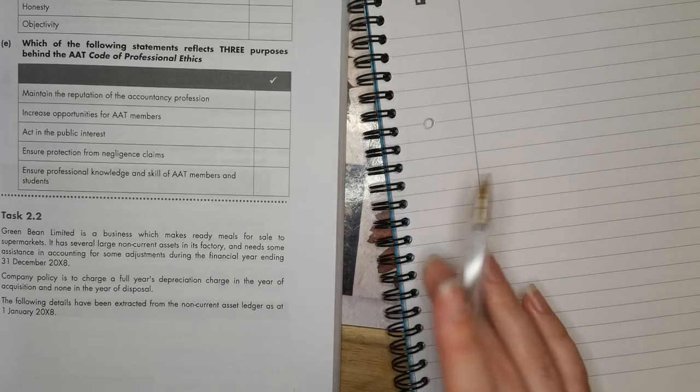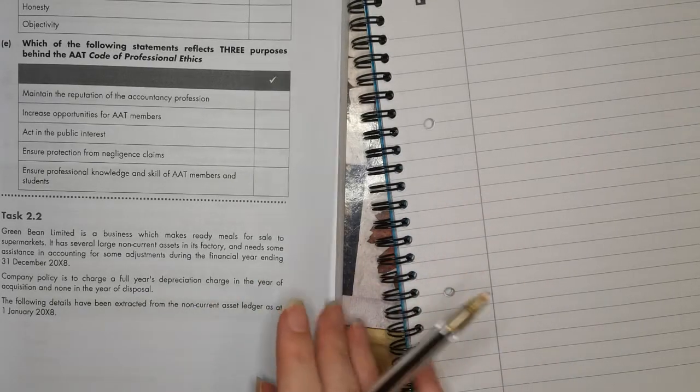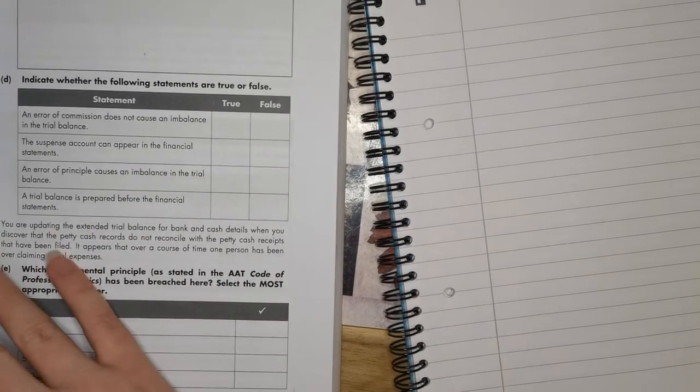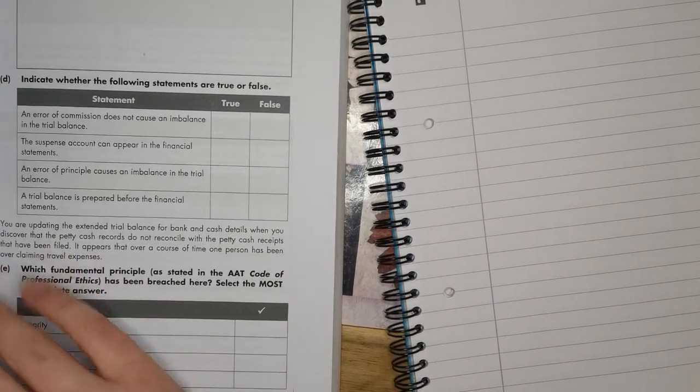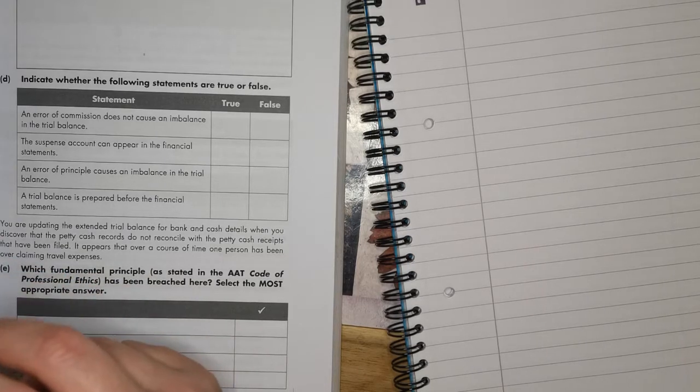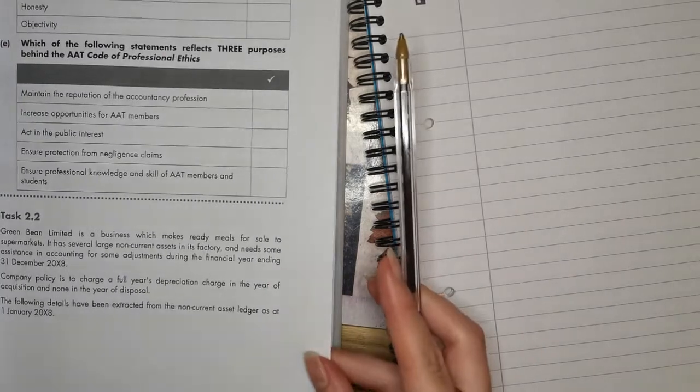So task 2.2. I'm just going to skip what it tells me at the front here and go straight to what they're asking. They want us to calculate the depreciation expense for the year end 31st of December. Looks like we've got a table here.